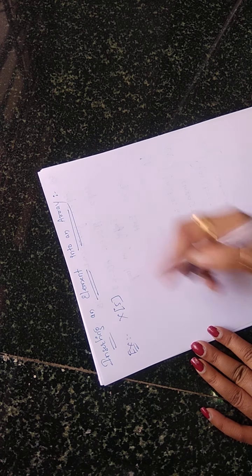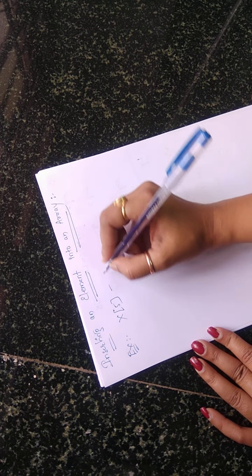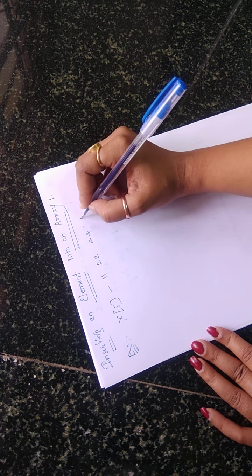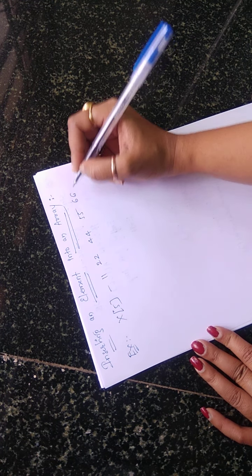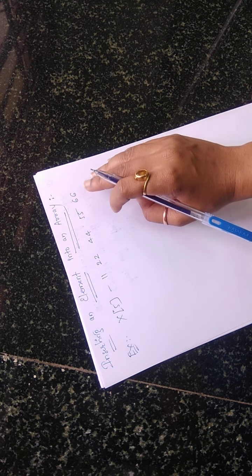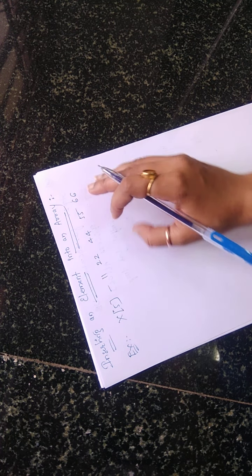Now the elements we have already added into this array are 11, 22, 44, 55 and 66, which are stored in consecutive locations.